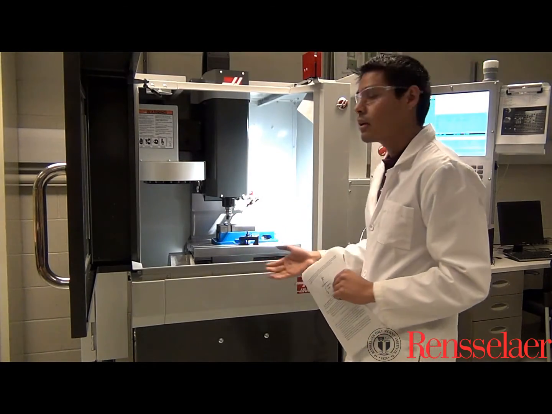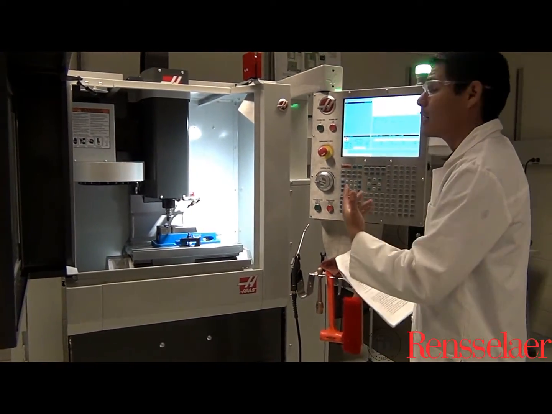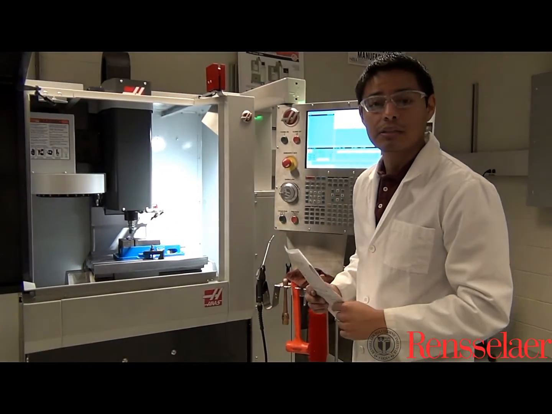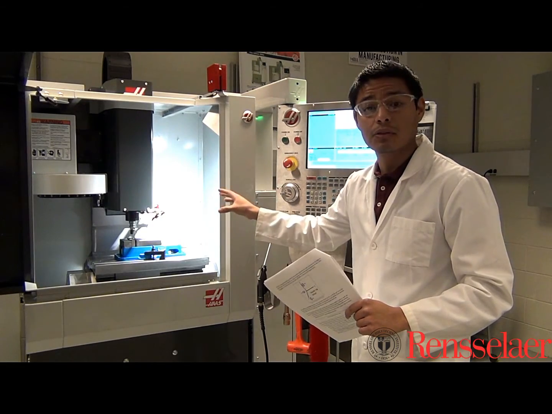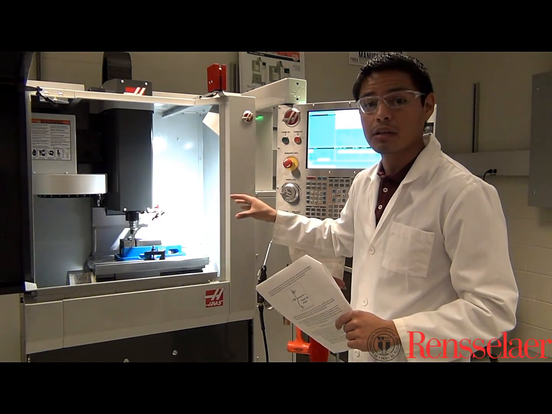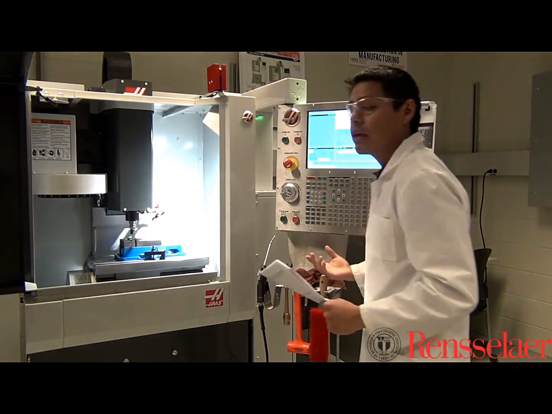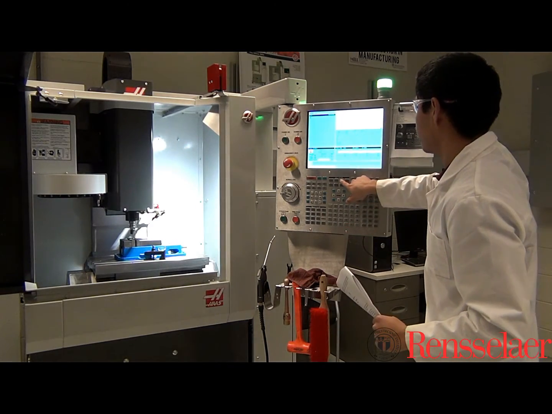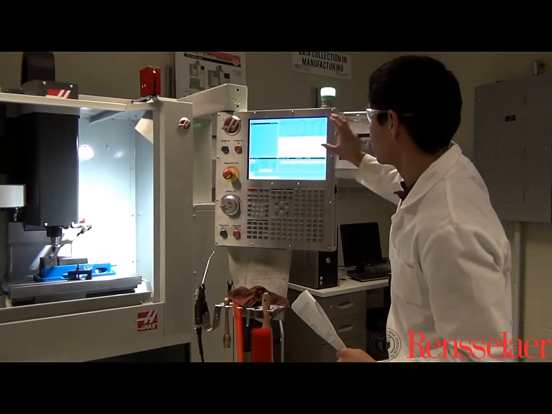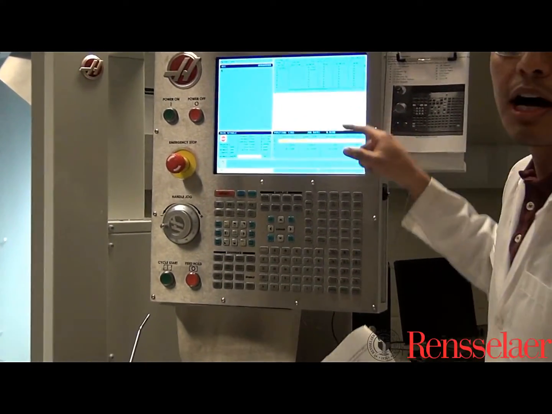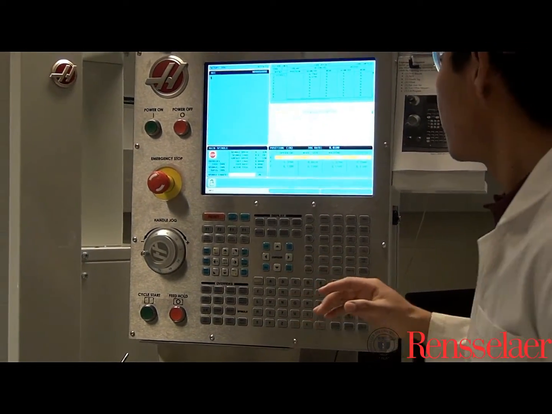X and the Y axis, the next thing that we have to do is set those axes, or we need to specify to the machine that that's the axis origins that we want to have. So the way we do that is by pressing the offset button. Once we press that offset button, you're taken to this work zero offset window.